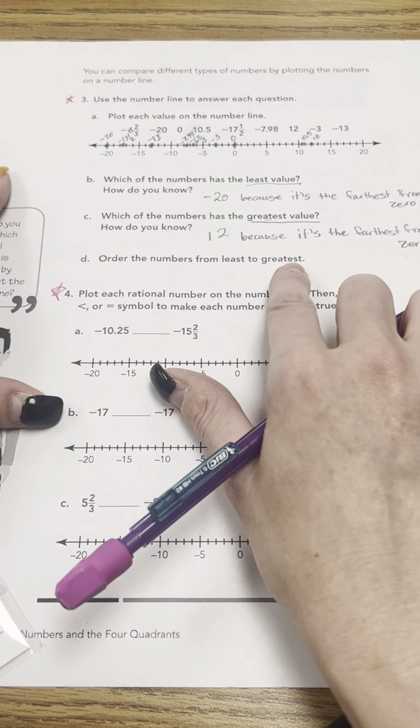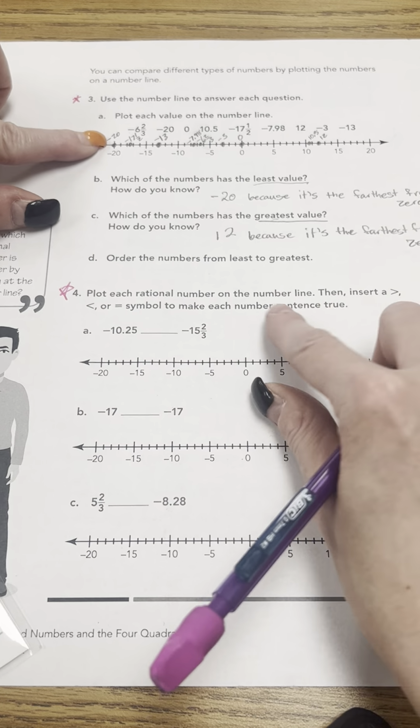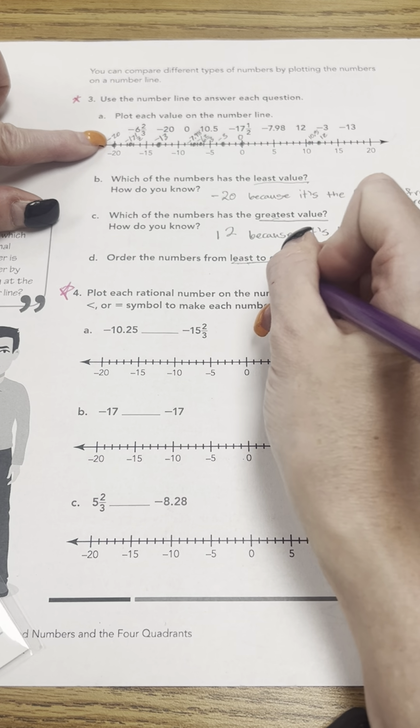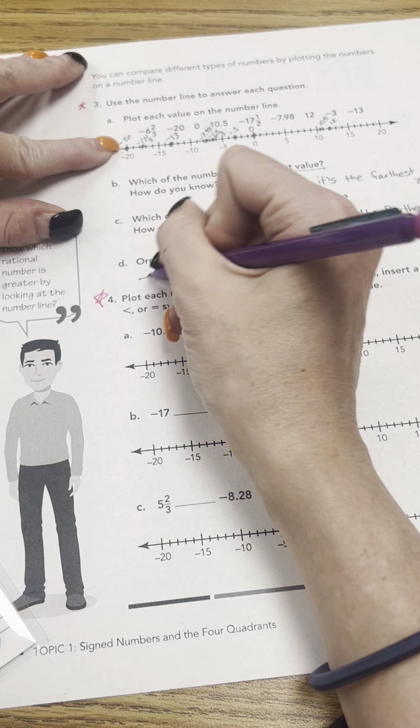Order the numbers from least to greatest. Since we've already plotted them here, we literally could go from least to greatest, least being on the left, greatest being on the right. We can go in order from what we plotted.